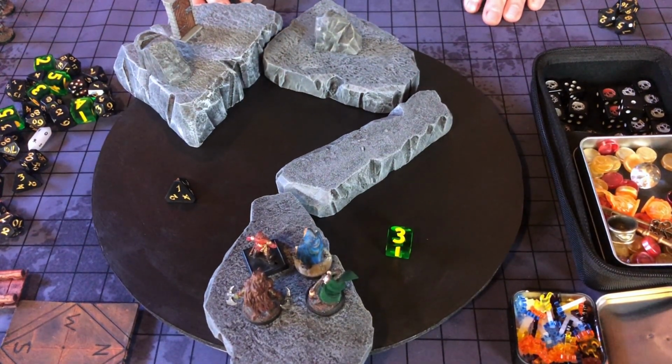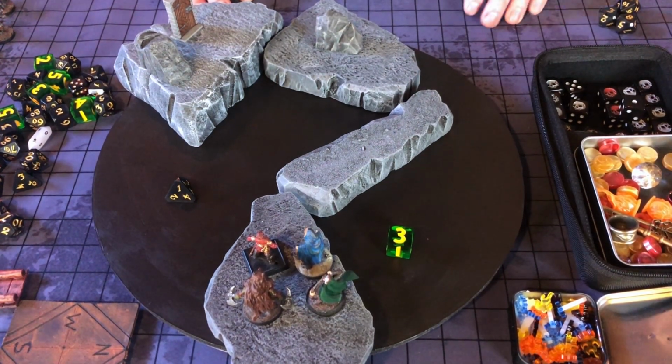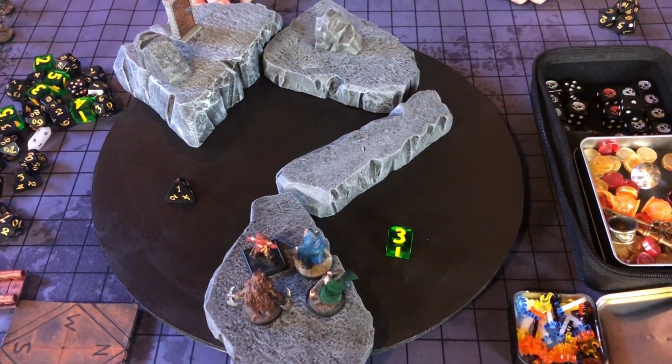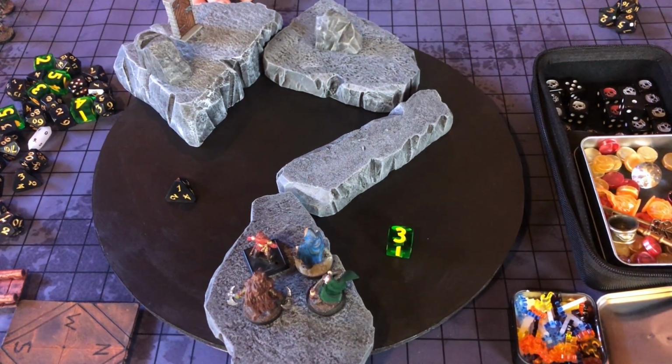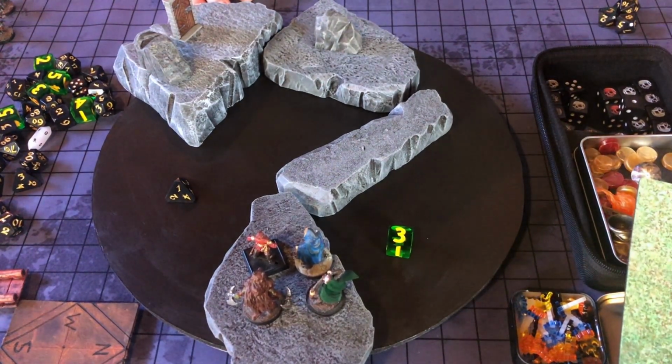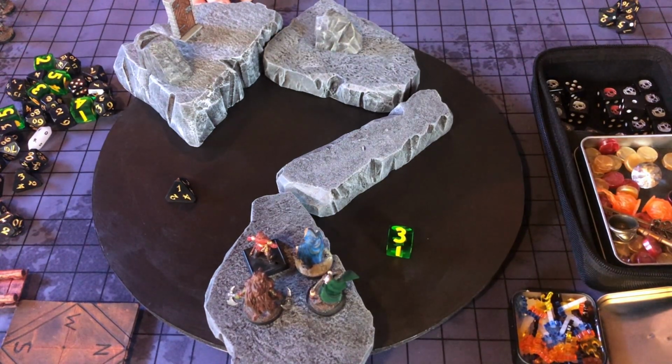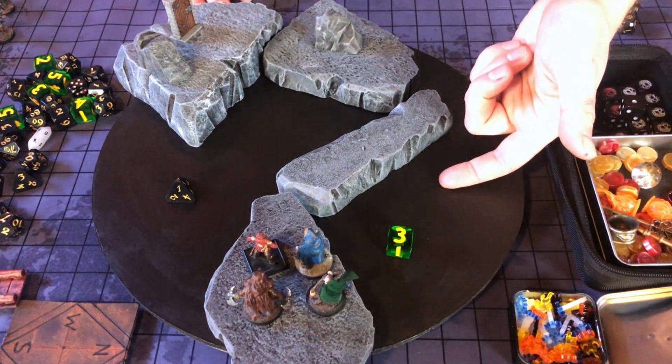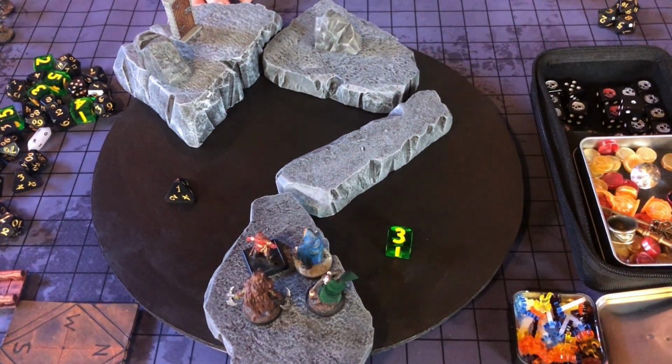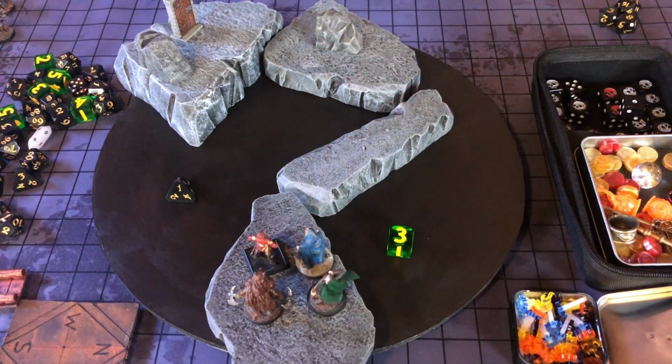I'm probably going to be building a wilderness terrain one as well as a snow-based terrain one. This thing is just so cheap to make, I could just make a whole bunch of them. Whereas this mat that we're playing on is pretty dang expensive. I can make 30 of these for the cost of one of these. So yeah, anyways, let's continue on.